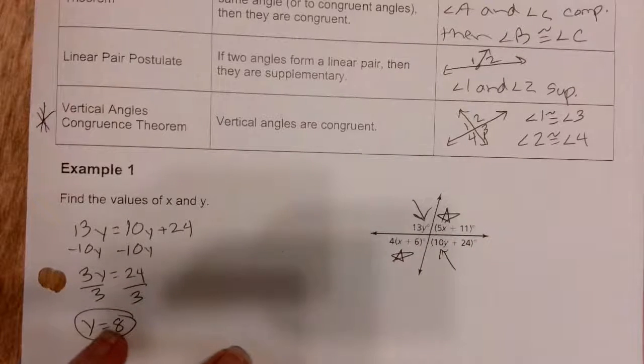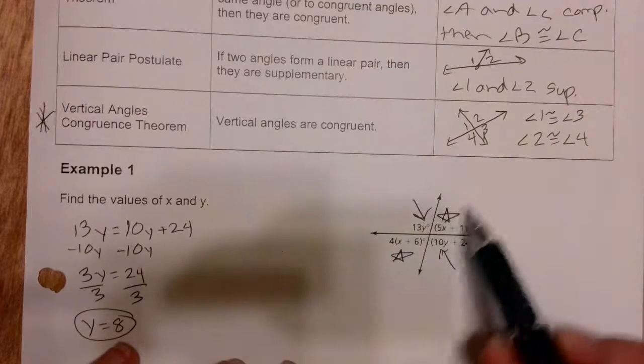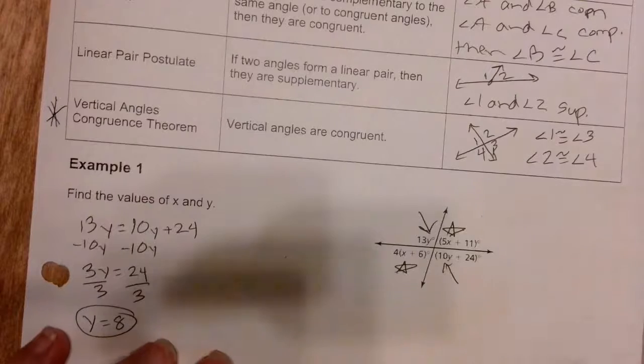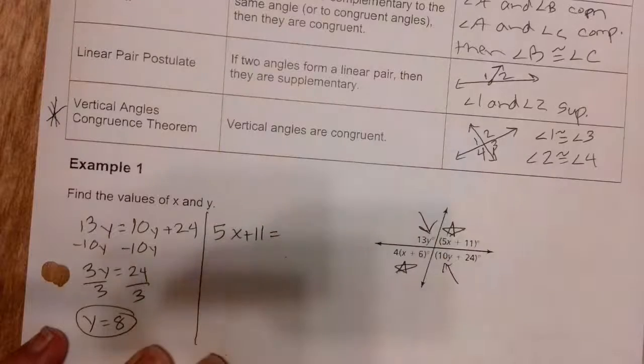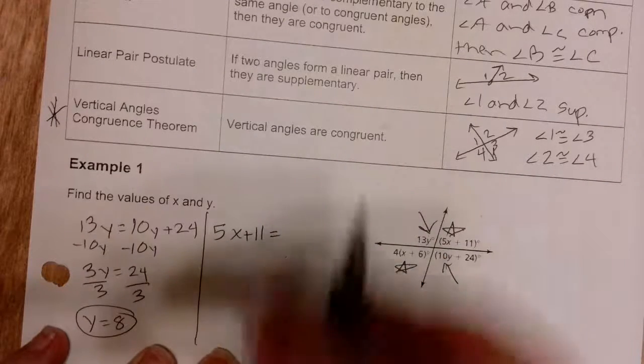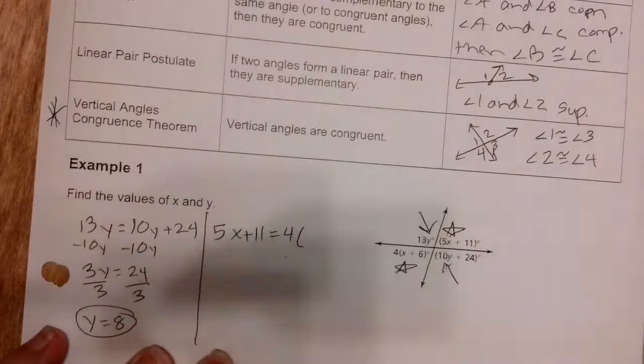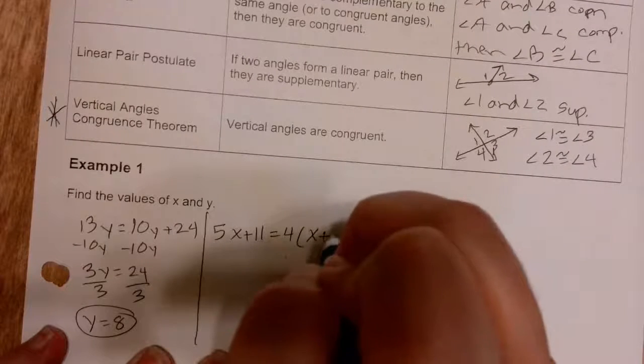Those two stars, those are vertical. They're across from each other in this picture, so we can set them equal to each other. 5x plus 11 is equal to 4 parentheses x plus 6.